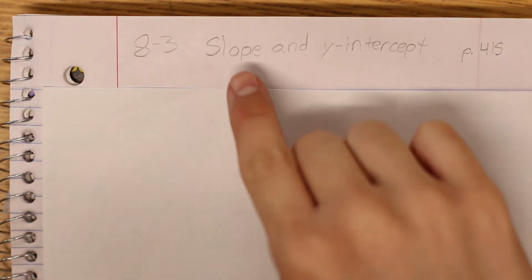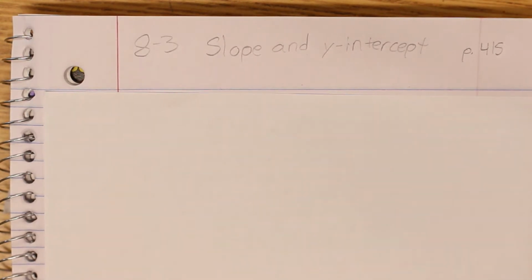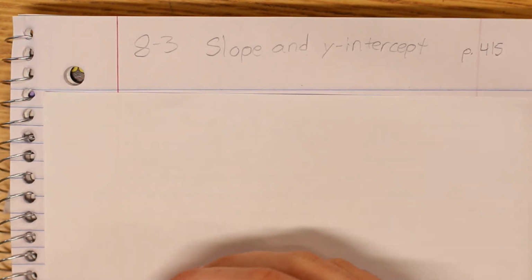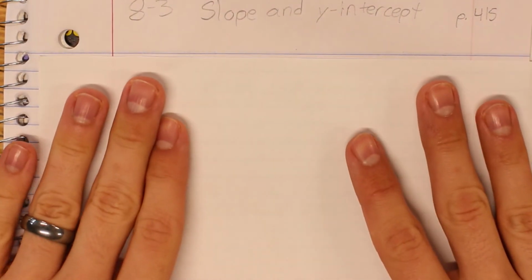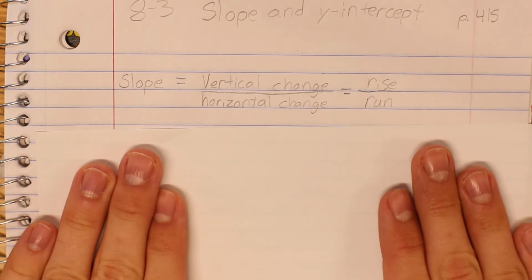Today we'll be learning about the slope and the y-intercept. These things relate to graphing linear equations, which is something we have already done in class. Well, let us begin. First, we'll begin by describing what the slope is.